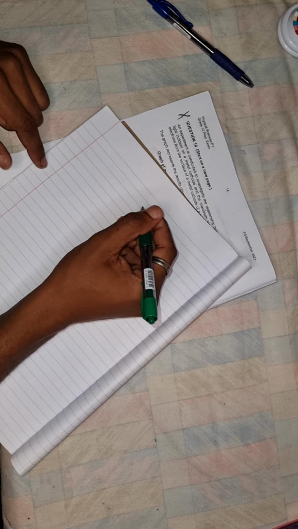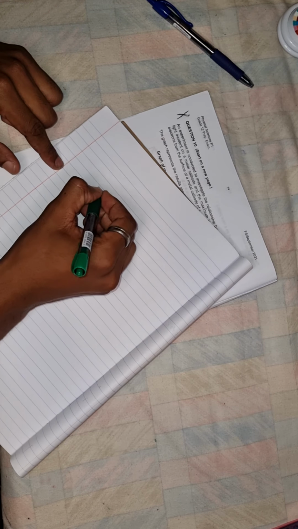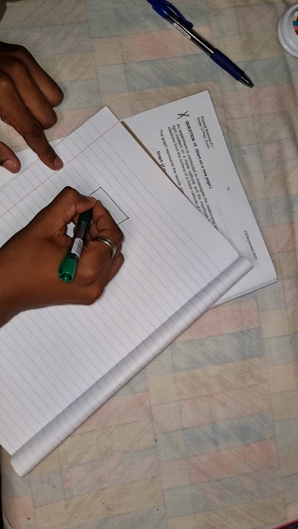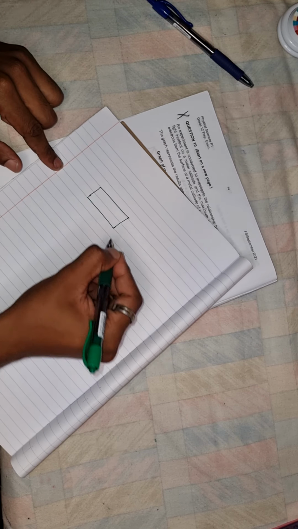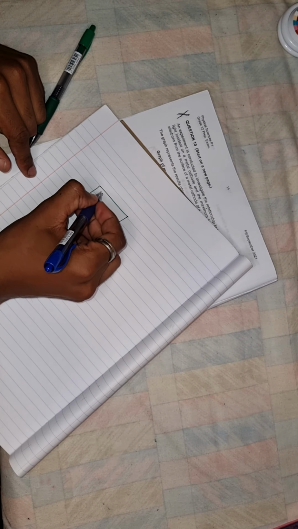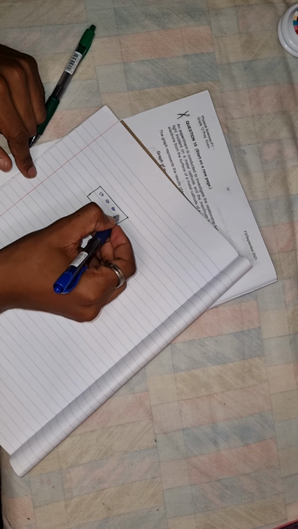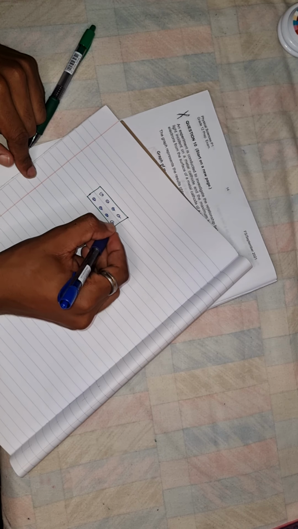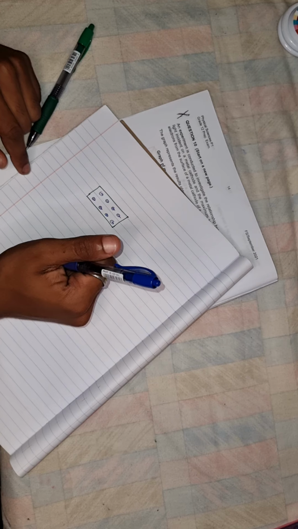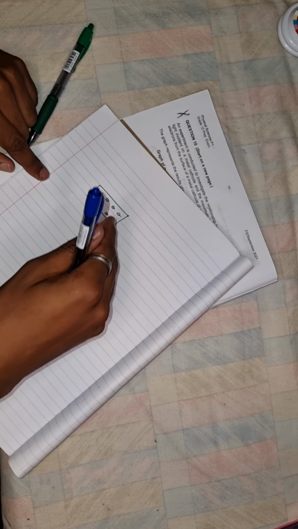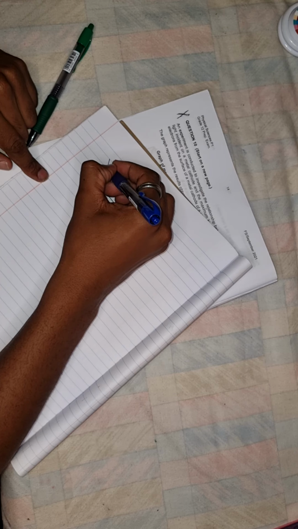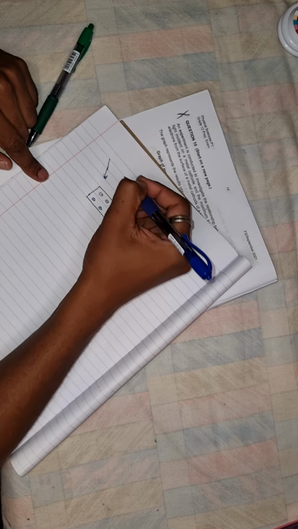Now if we have a metal surface, for an example, let's say we have a sheet of metal. In this sheet of metal there are definitely free moving delocalized electrons in it. Now if light is shone towards the metal, what is going to happen?